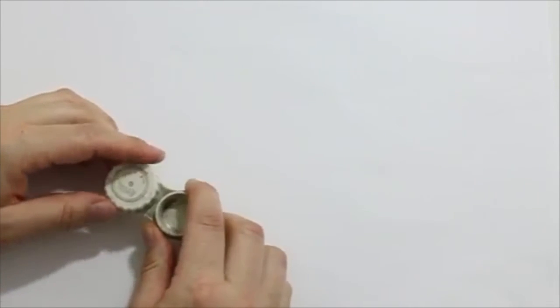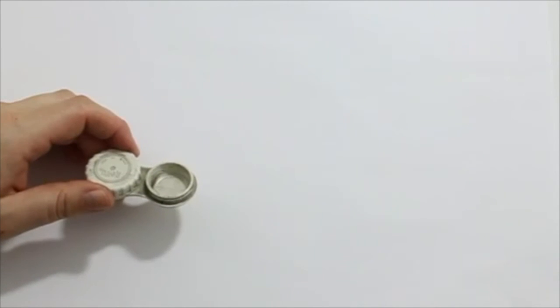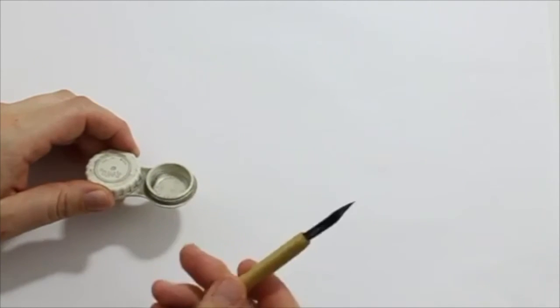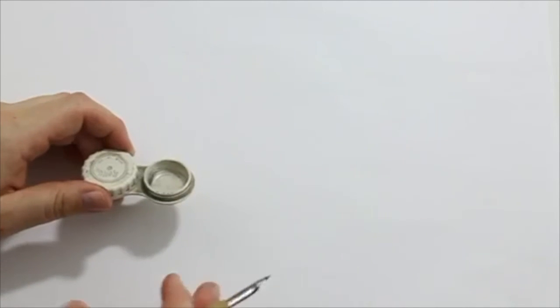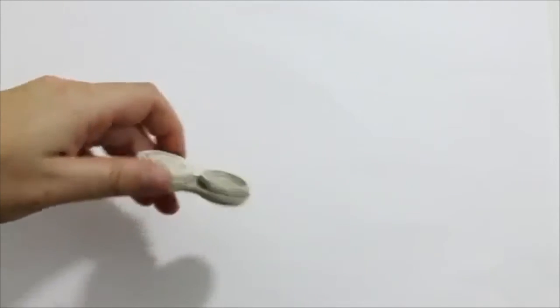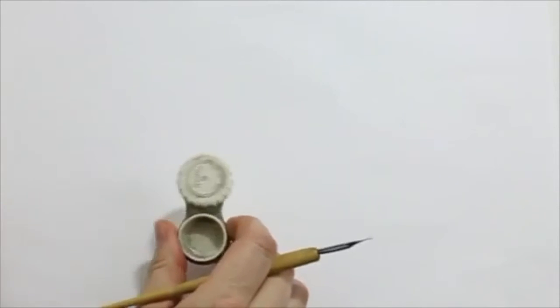Now, one more little tip is, if you have a contact lens case you're not using, you can fill this up with ink, put the lid on, and take it with you wherever you go. You can bring your nib along or your brush, and pull ink from there and sketch on the road or on the go. It's a wonderful little tip if you're interested. Everybody mostly has access to a contact lens case, so there you go.